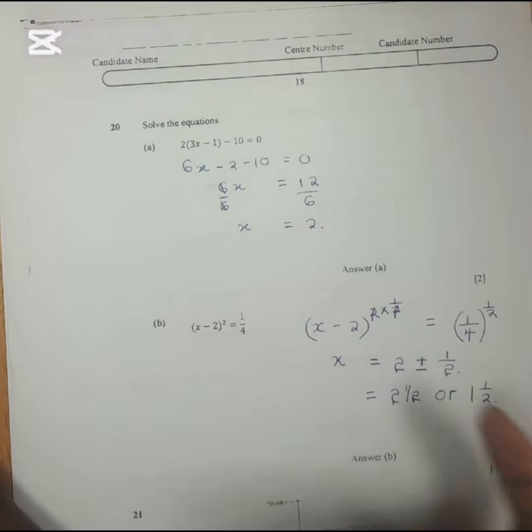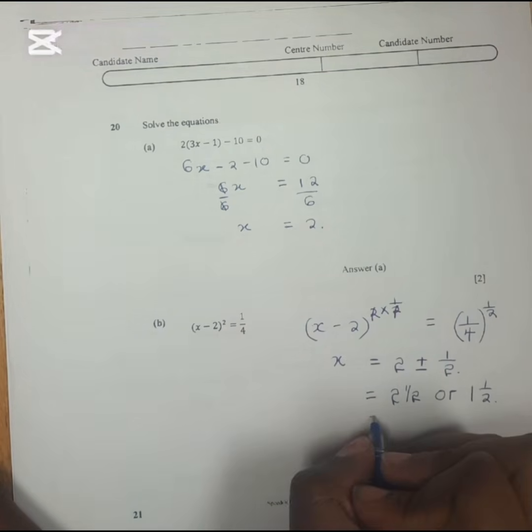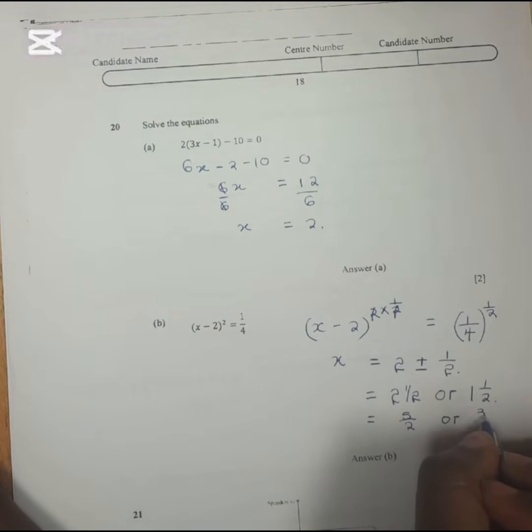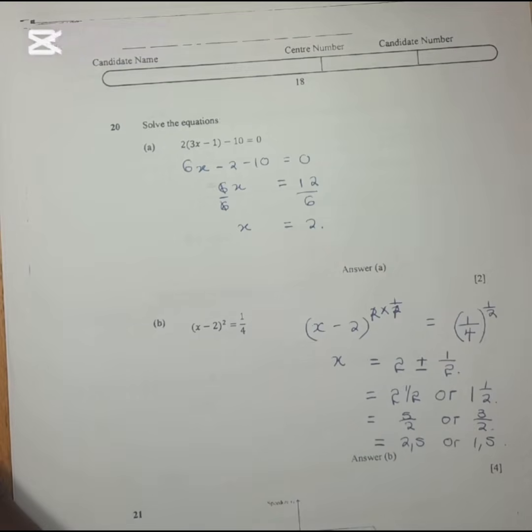So our answer is going to be either 2 and half or 1 and half. So either you write as mixed fraction, or you write 5 over 2, or 3 over 2, or you write 2.5 or 1.5. All the answers, they are accepted. Let us proceed to number 21. We are about to wind off.